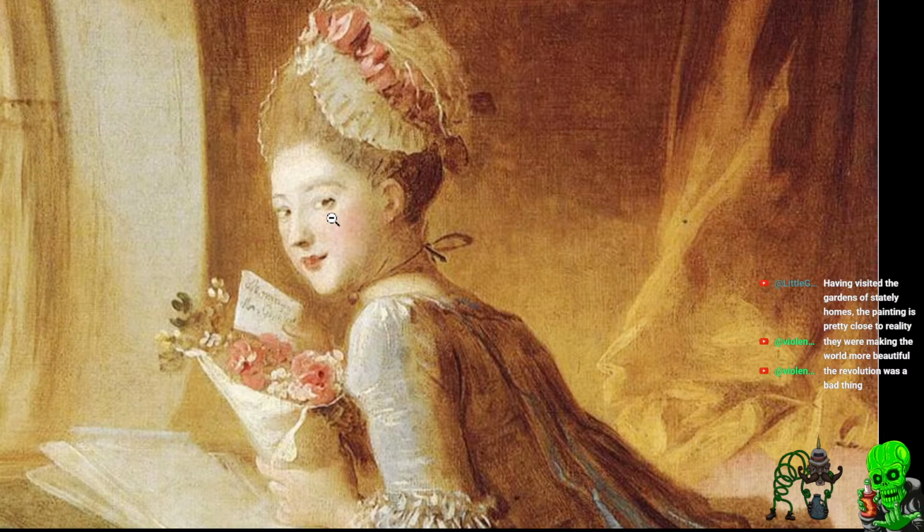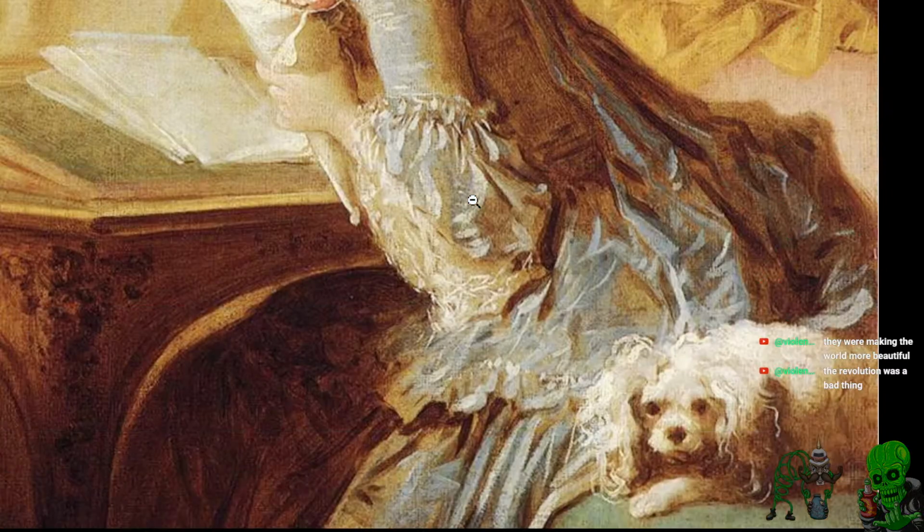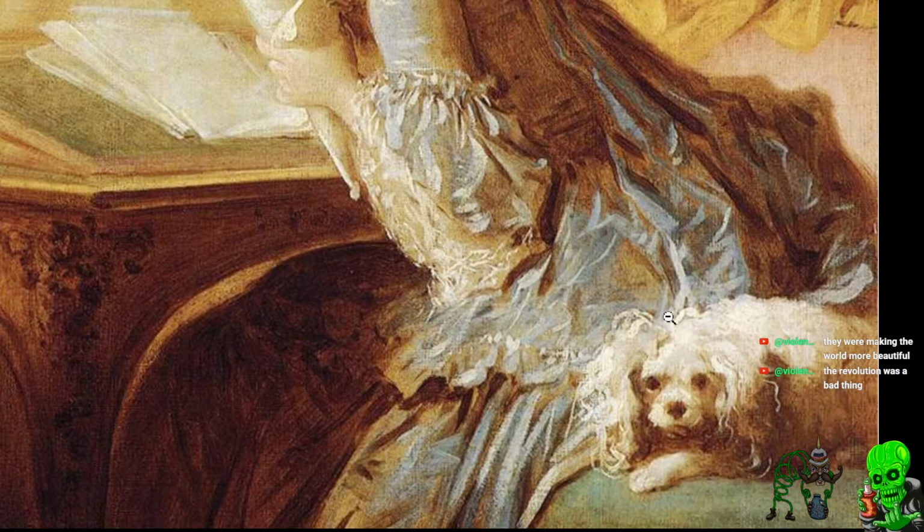It really shows a look of happiness and contentment. And you're being let in on this private moment with her, which I think is fantastic. And then again, the inclusion of the dog.